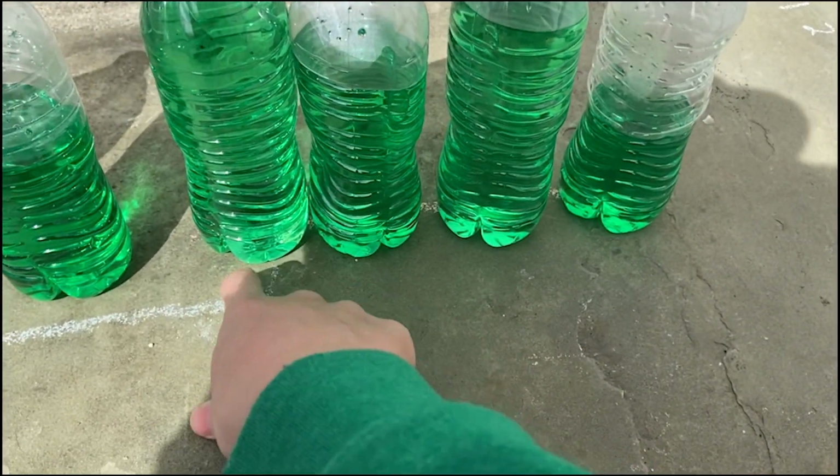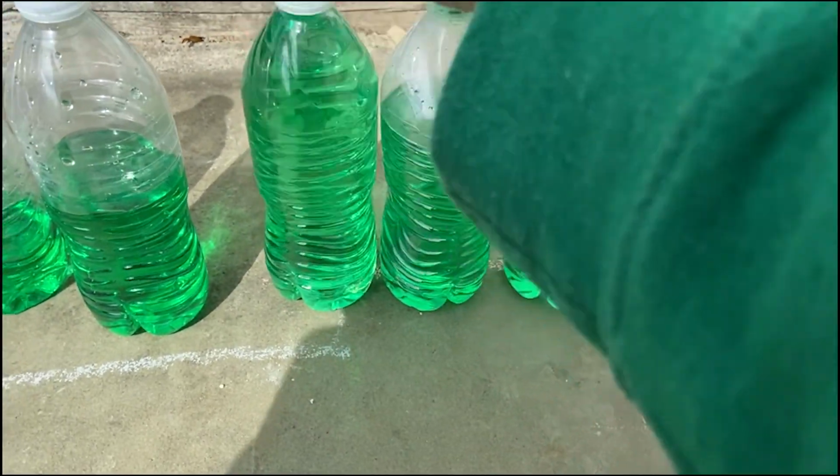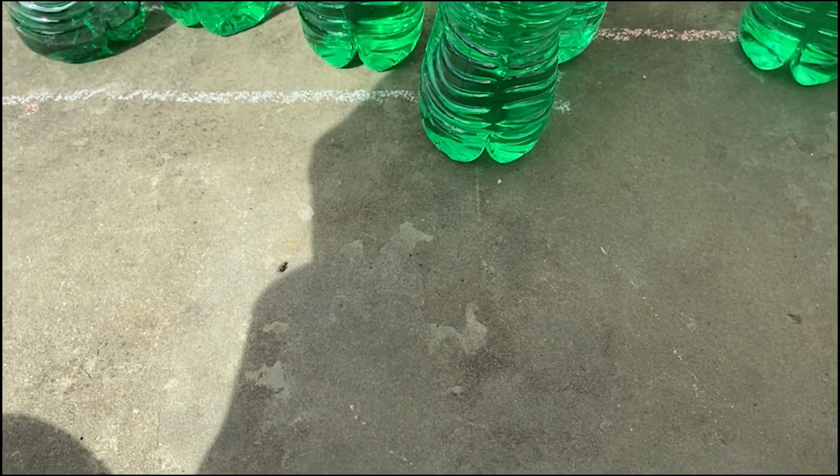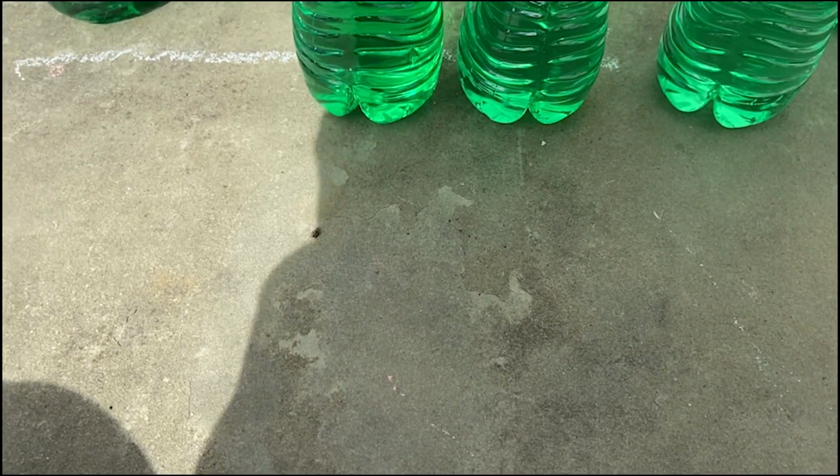Is this one greater than that? No, so we have to switch. And then it's going to say, oh, is this one greater than that? Yes, so it's going to go in between those.